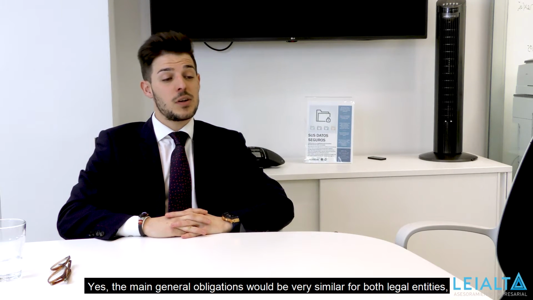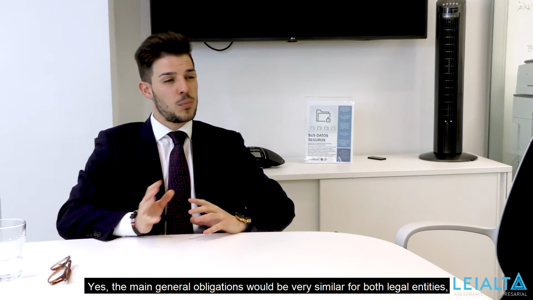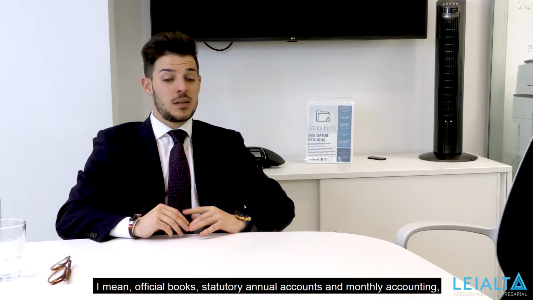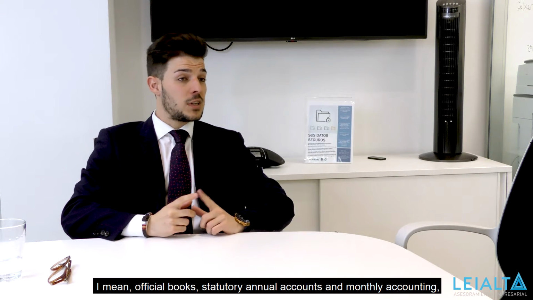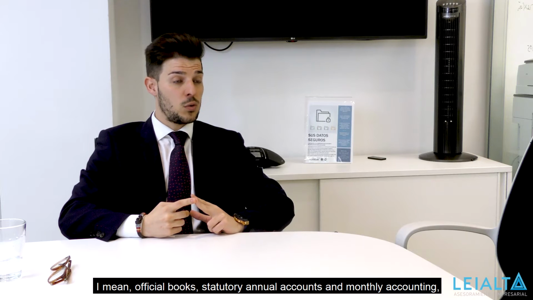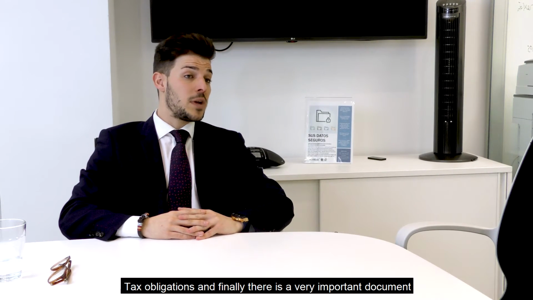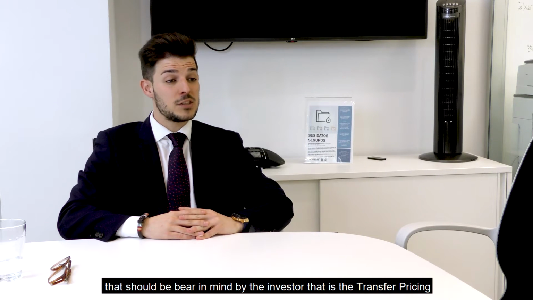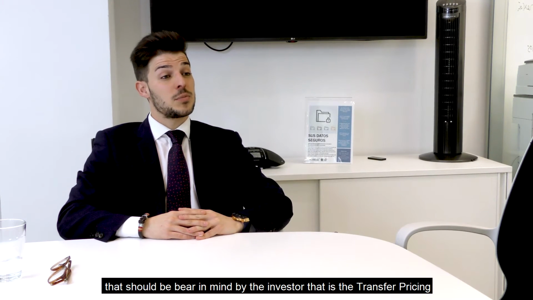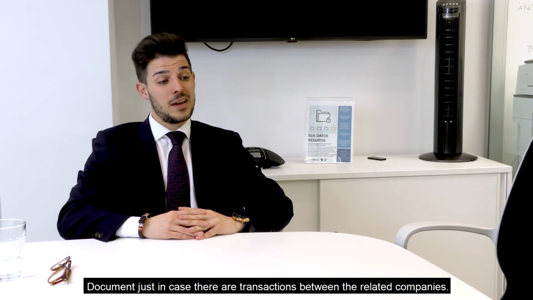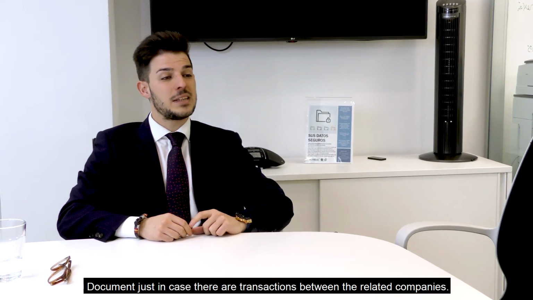And the general obligations in Spain? Yes, the main general obligations will be very similar for both legal entities. I mean, official books, statutory annual accounts, and monthly accounting. Regarding the tax obligations, both should carry out the VAT obligation and corporate tax obligation. And finally, this is a very important document that should be borne in mind by the investor. That is the transfer pricing document, just in case there are transactions between related companies.